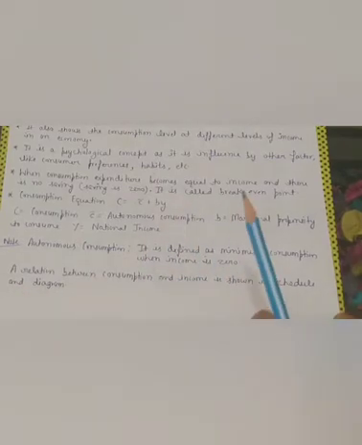National income decreases, consumption also decreases. I hope all of you have understood. But now we are going to discuss this relationship with the help of schedule and diagram. See here.